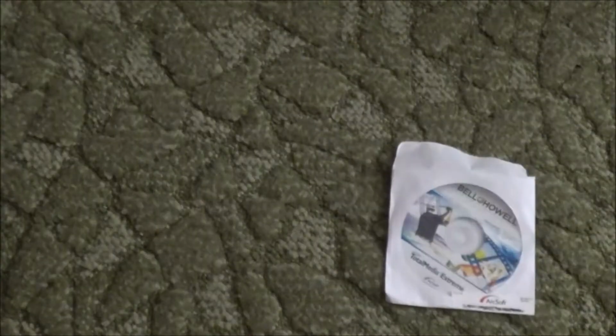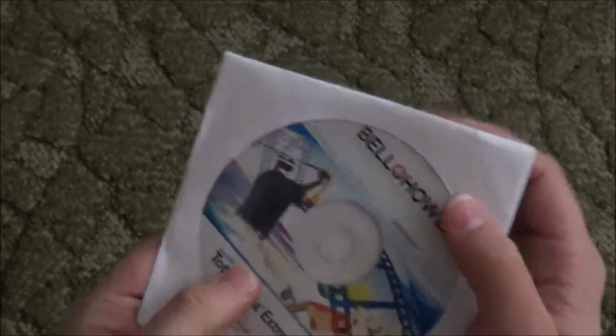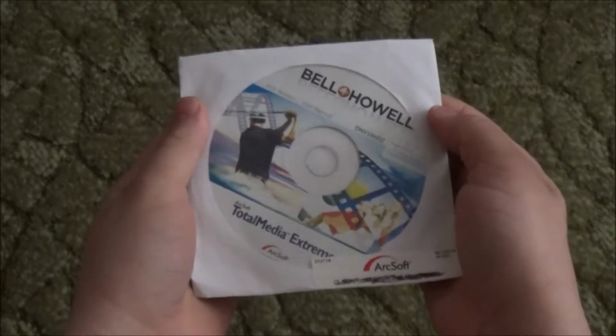Today we're going to be reviewing some editing software that came on a CD. Now it says Total Media Extreme right on the CD, but the actual editing software is called ShowBiz. Here's the CD. It came with my Bell Howell camcorder when I got it.